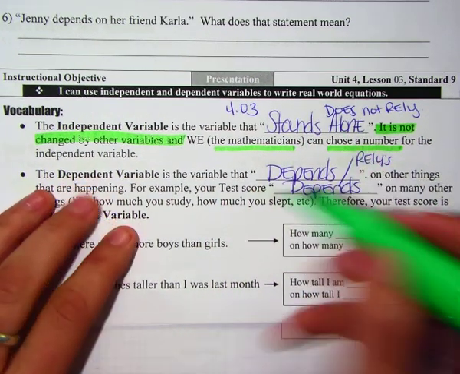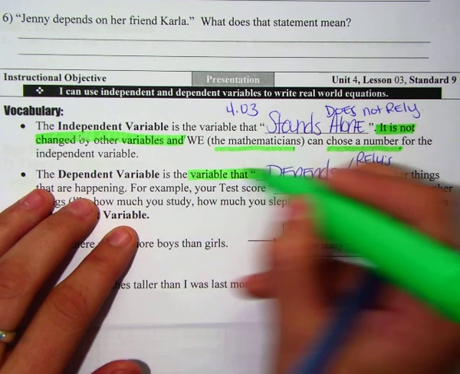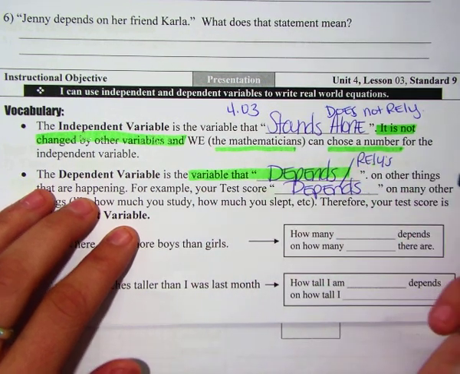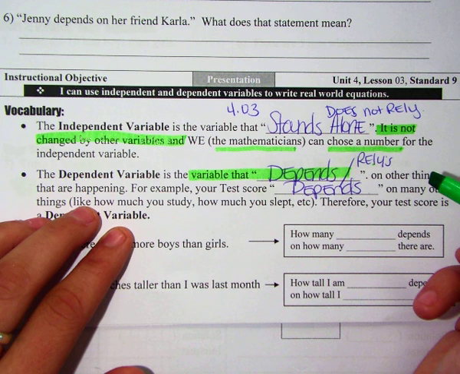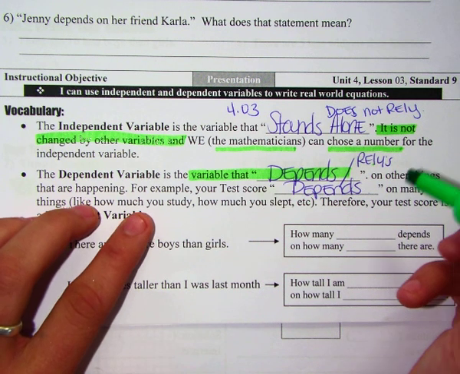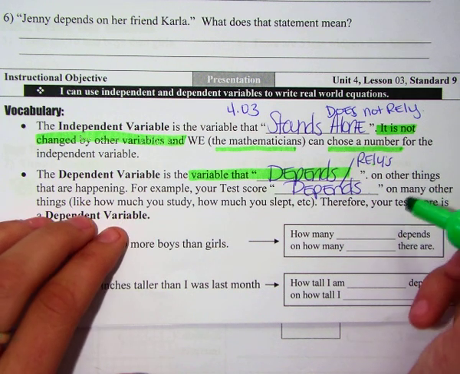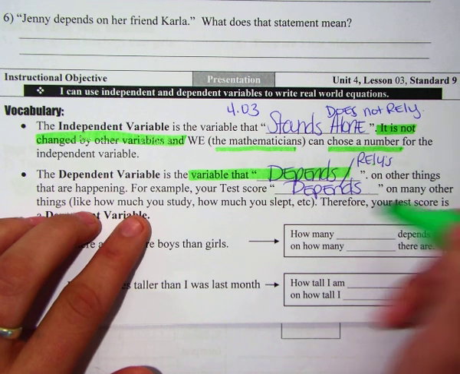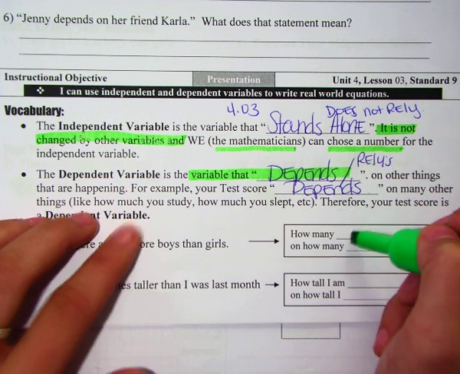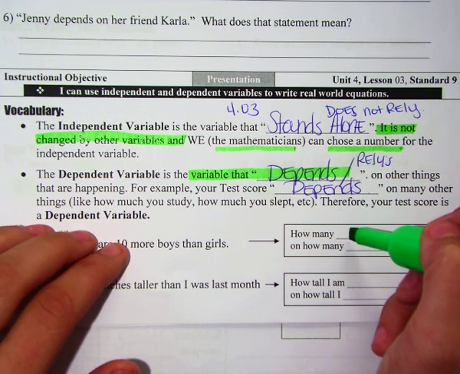The dependent variable is the variable that depends or relies on other things that are happening. For example, your test score depends on other things, like how much you study, how much you slept. Therefore, your test score is a dependent variable.